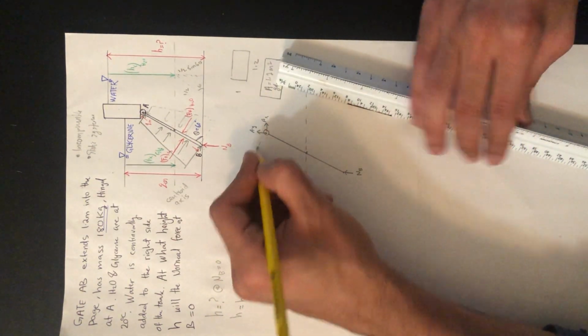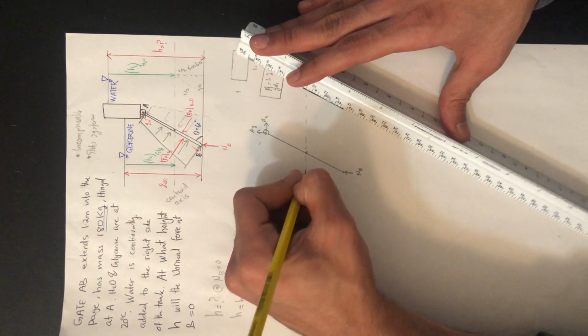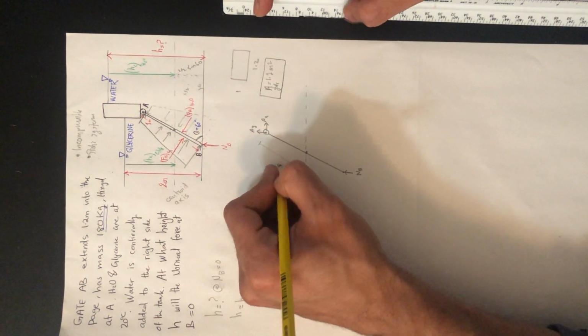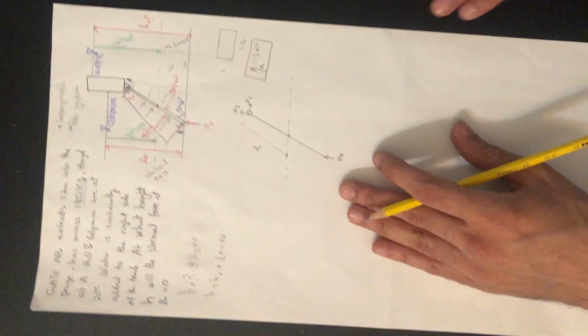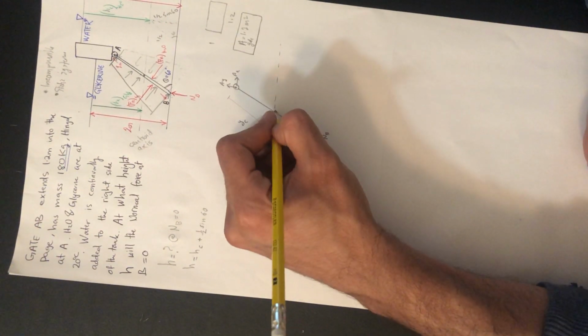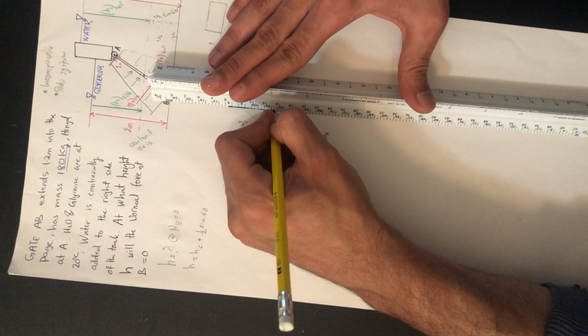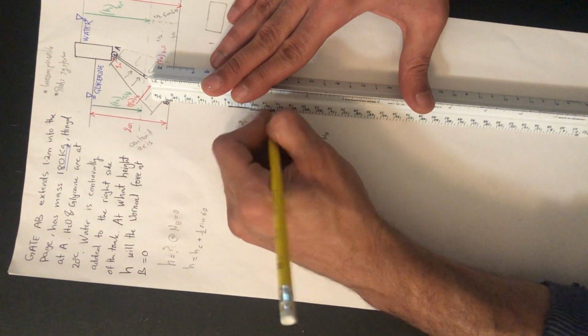This distance is distance YC. We will have the weight force acting at the centroid.